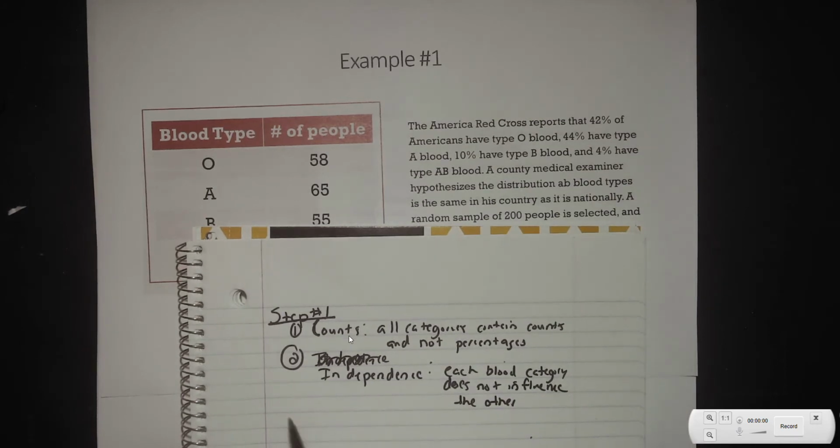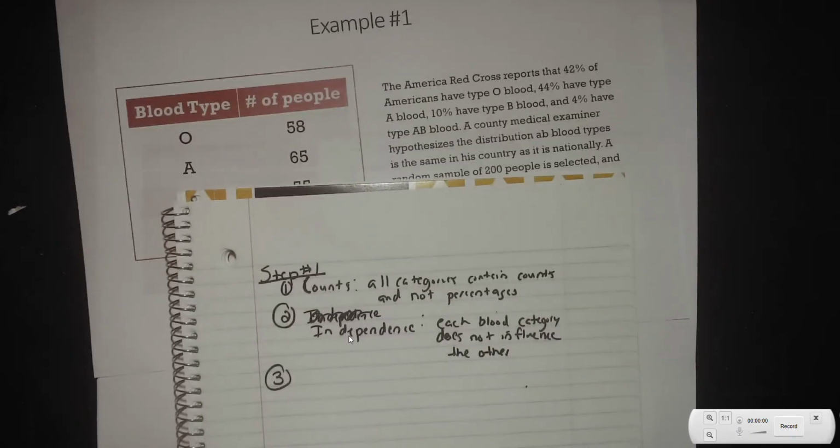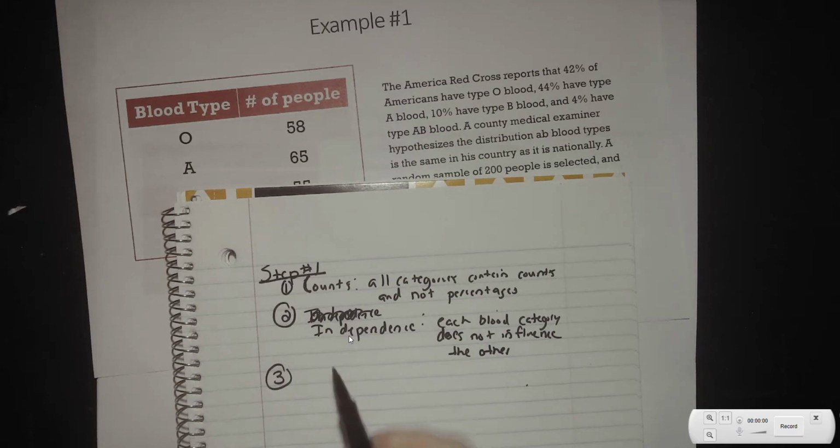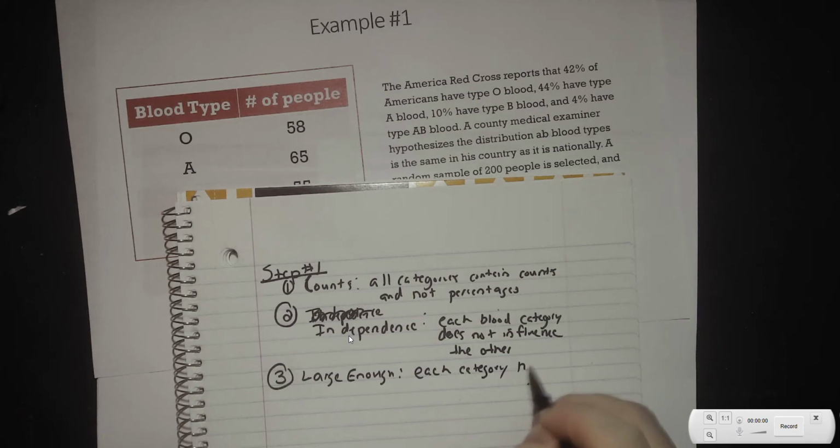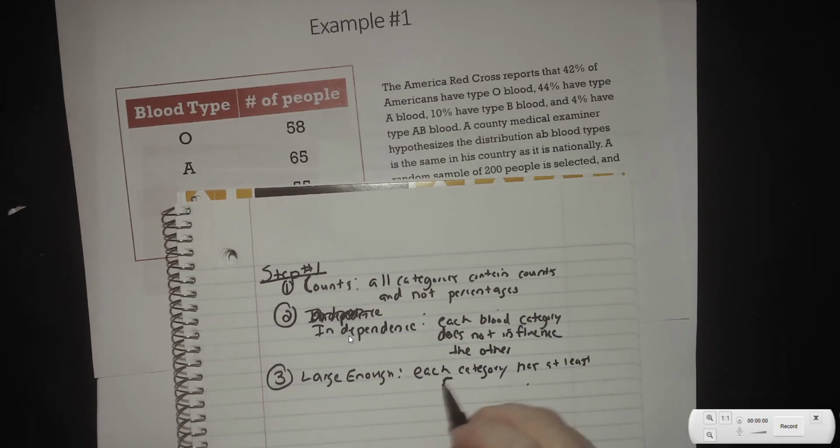Okay, and then number 3, large enough: each category has at least 5.